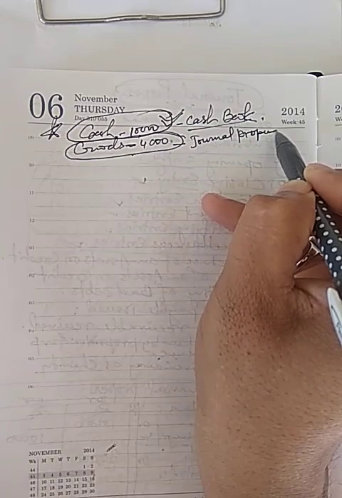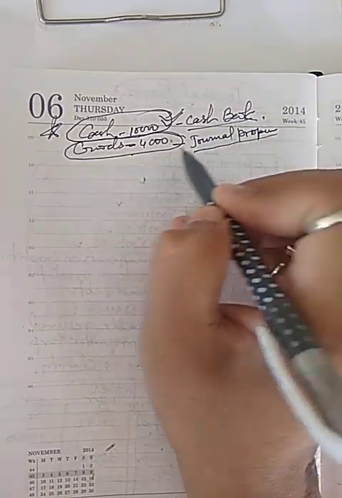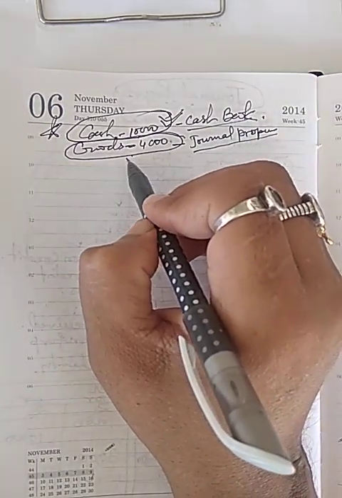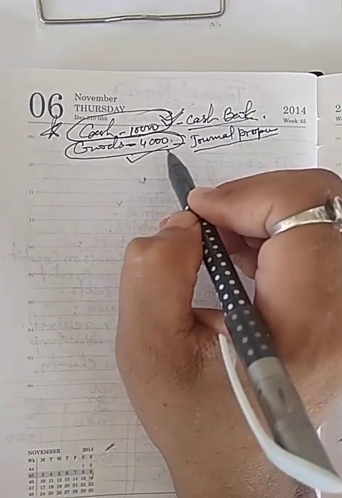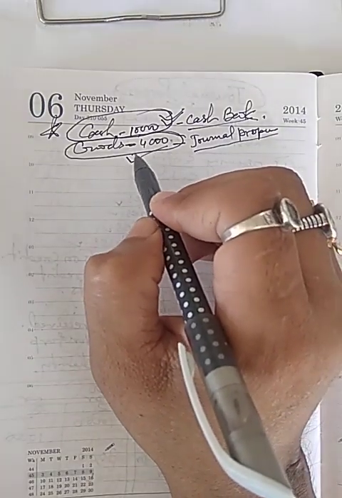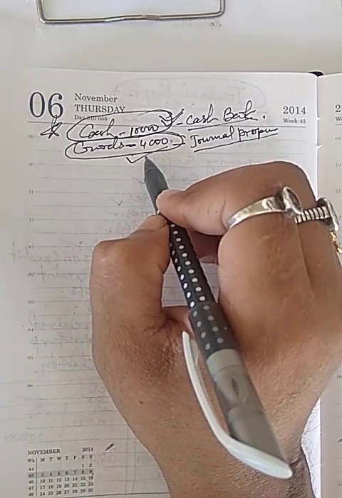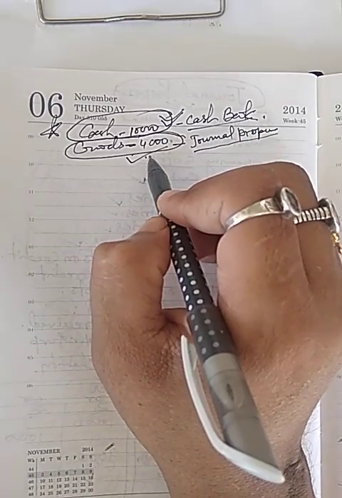We cannot record it in the purchase book because I am not purchasing the goods or selling the goods.